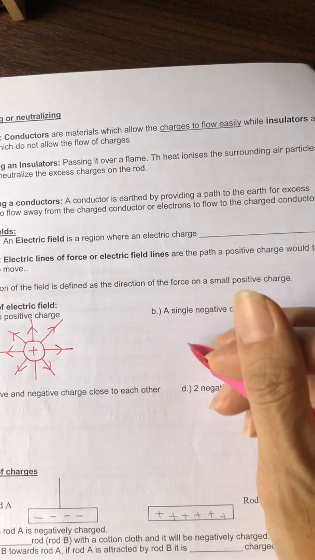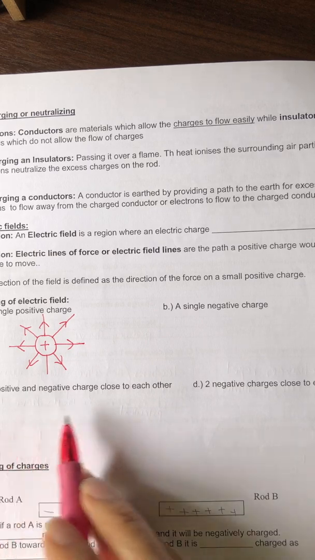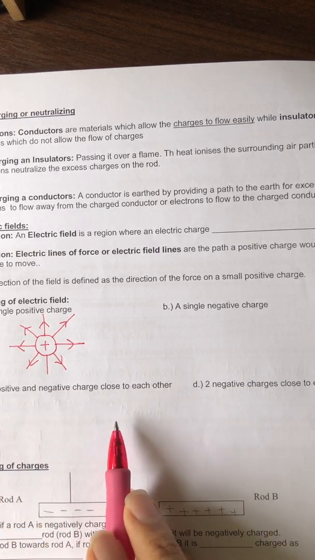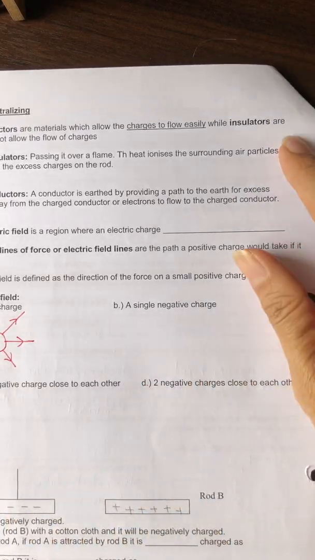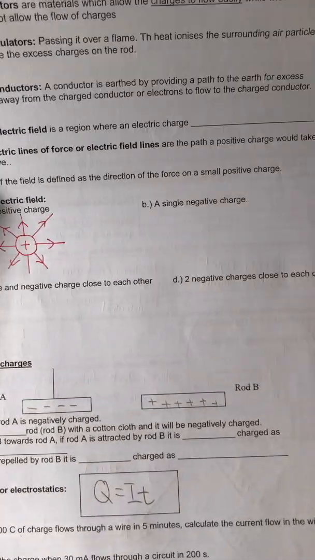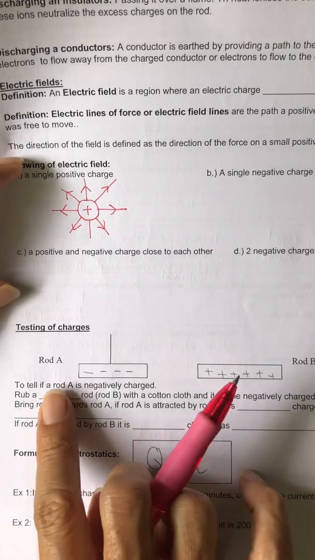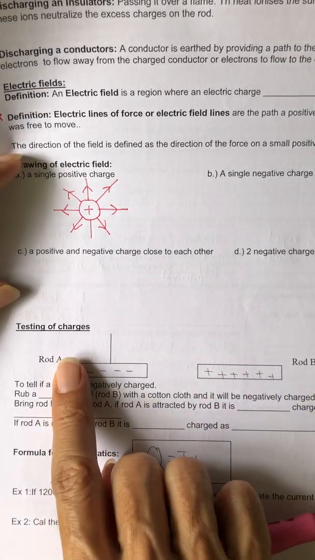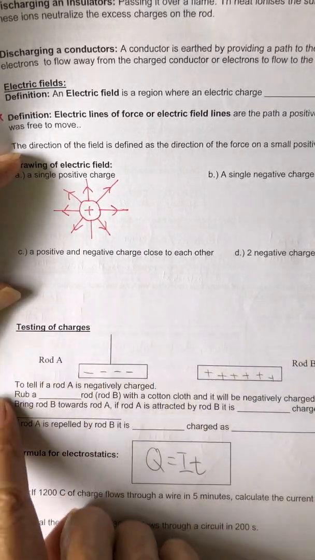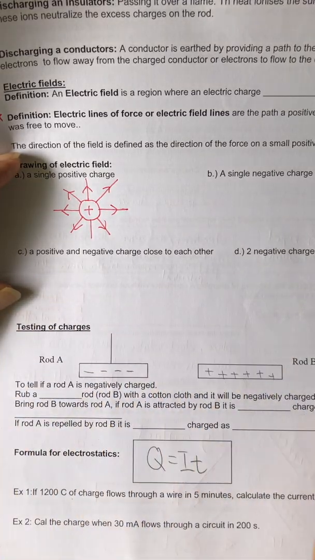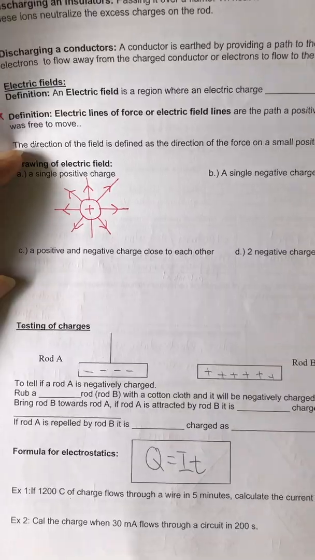Negative charge, the arrows go in. What happens when both are unlike charges or both are like charges? How to draw? Go and practice drawing yourself. And this part, testing of charges. This came out a long time ago. They asked how to describe the experiment for testing of charges. Just describe something over here, very simple one. You can read for yourself.